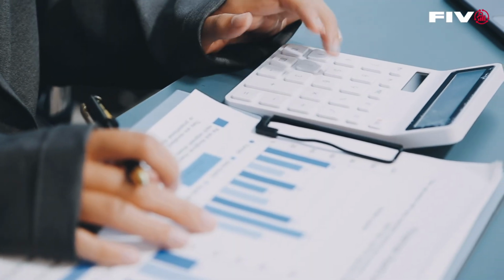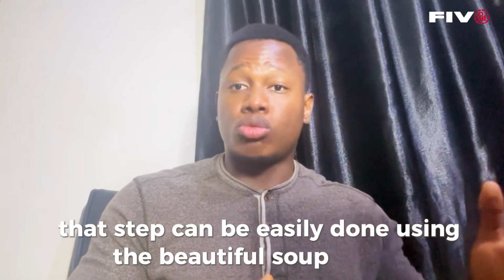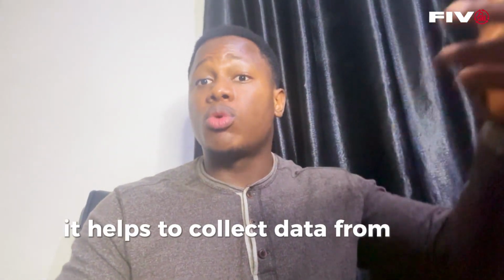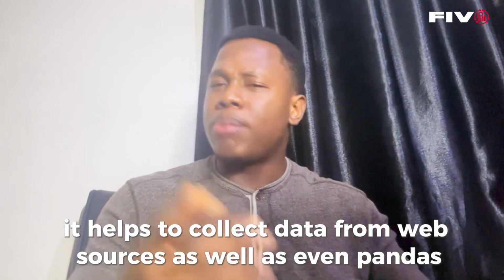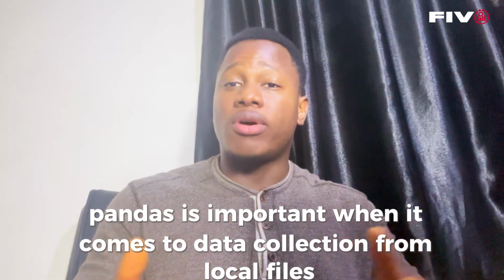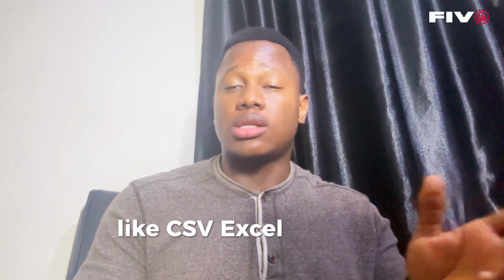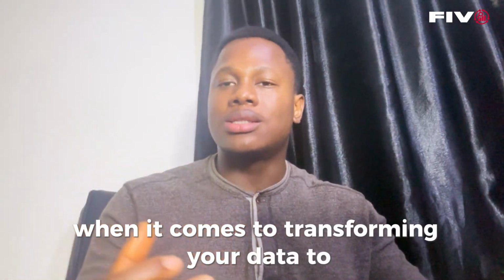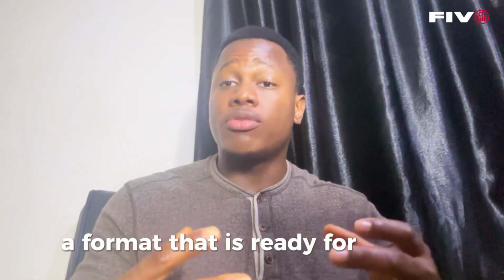Now, going into the details, data collection, which is widely accepted as the first step in data analytics, can be easily done using the Beautiful Soup library in Python and many other libraries, and that does it simply. It helps to collect data from web sources, as well as pandas. Pandas is important when it comes to data collection from local files like CSV and Excel, and data manipulation when it comes to transforming your data to a format that is ready for analysis.